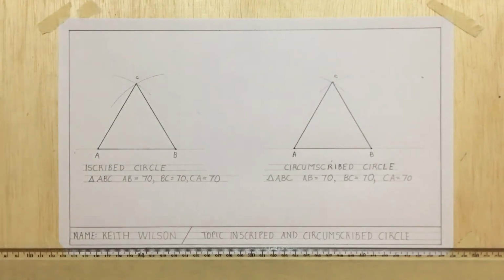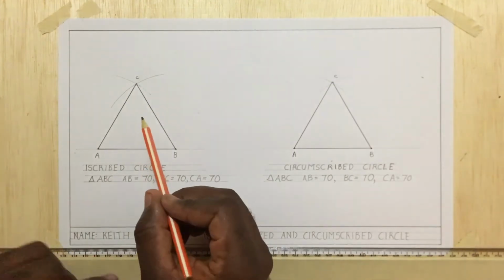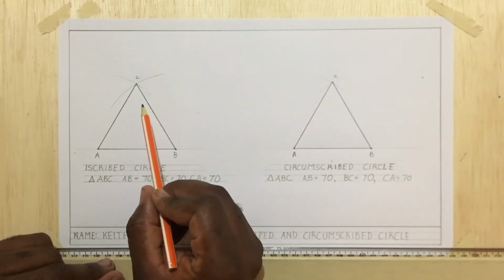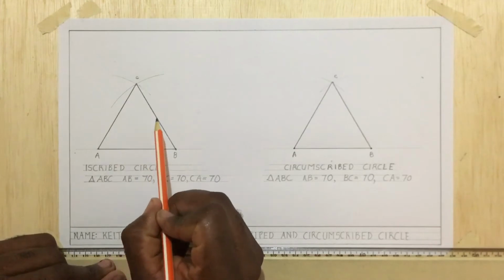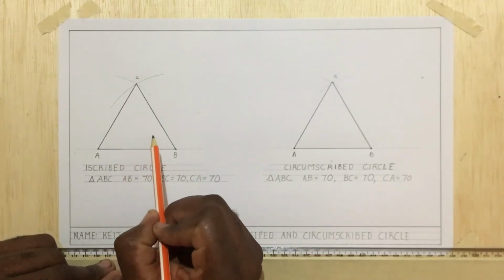Okay, so before we can start drawing the inscribed circle and the circumscribed circle, we have to firstly know what it is. An inscribed circle to any object is a circle that is touching all the sides of the object. Now, if I'm going to draw an inscribed circle to this triangle, it would mean that I'll draw a circle that is touching all the lines tangentially.